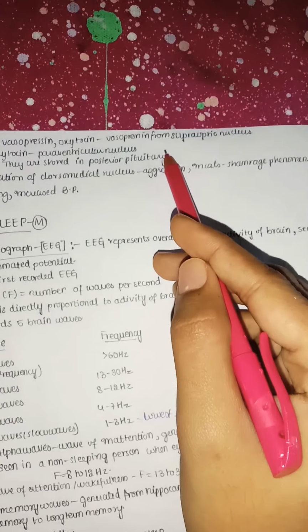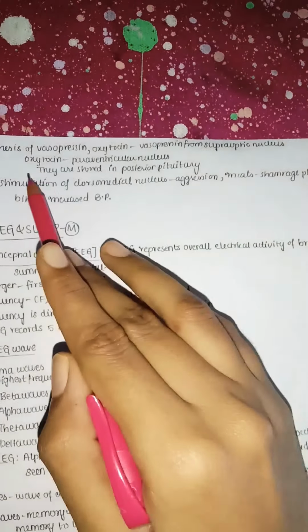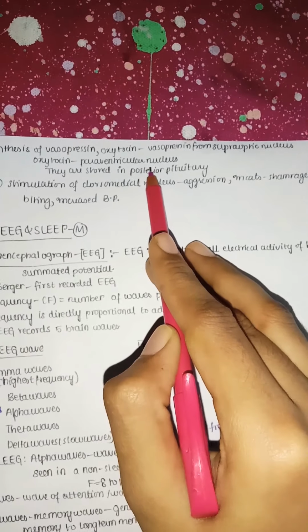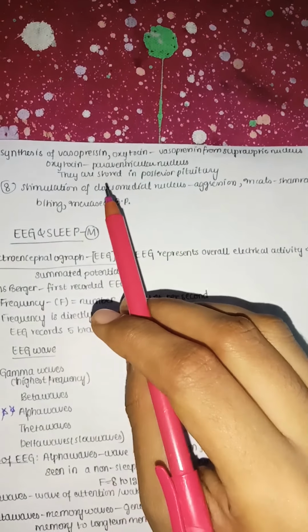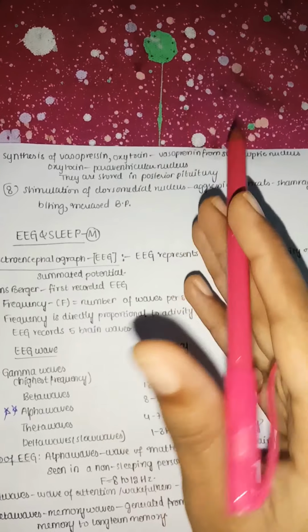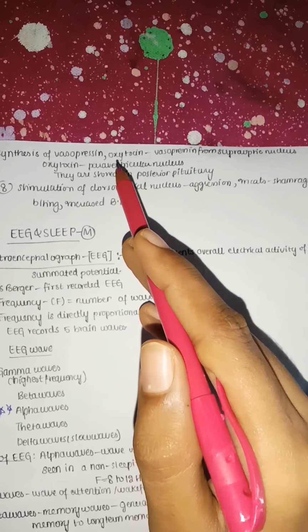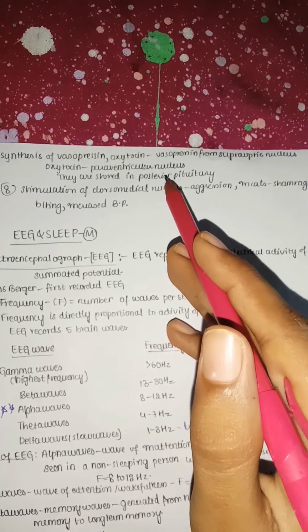So the next one is synthesis of vasopressin and oxytocin. We already discussed this in endocrine physiology. Vasopressin comes from the supraoptic nucleus, oxytocin from the paraventricular nucleus. They are stored especially in the posterior pituitary. The posterior pituitary does not produce the hormones, it is just stored here. The hypothalamus produces the hormones and releases them by means of a vessel.